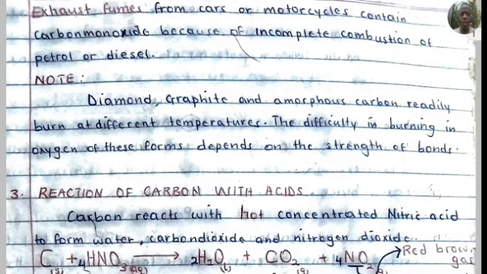So we are saying that exhaust fumes from cars or motorcycles, especially the old ones, contain too much carbon monoxide because of incomplete combustion of petrol or diesel. The petrol or diesel is not completely burnt, hence forming carbon monoxide gas.